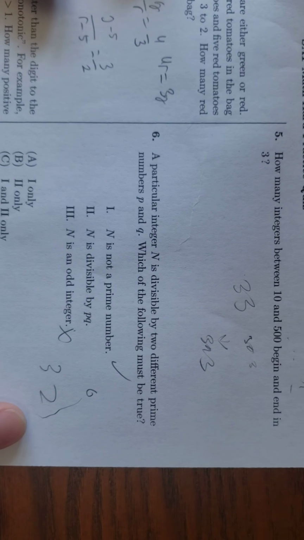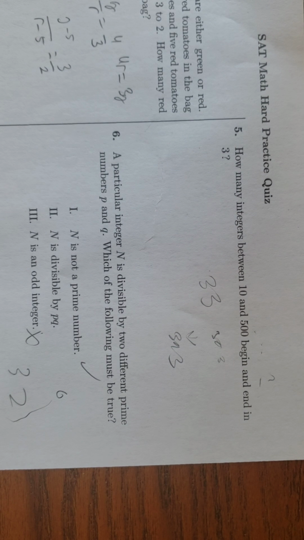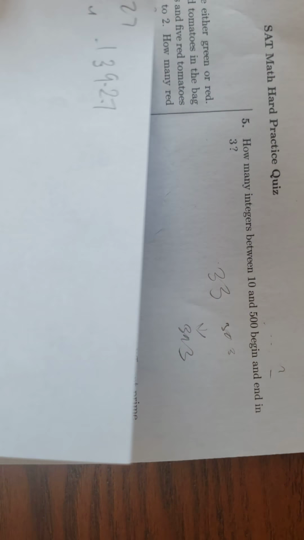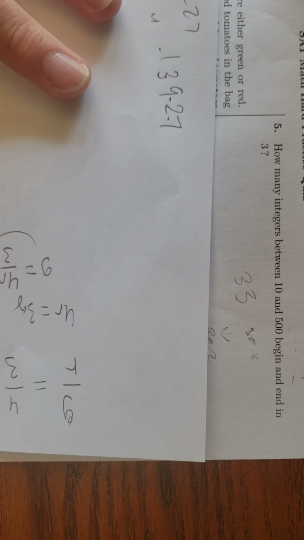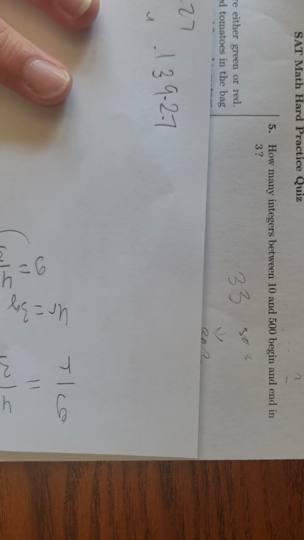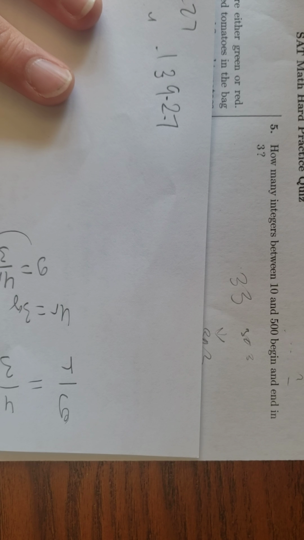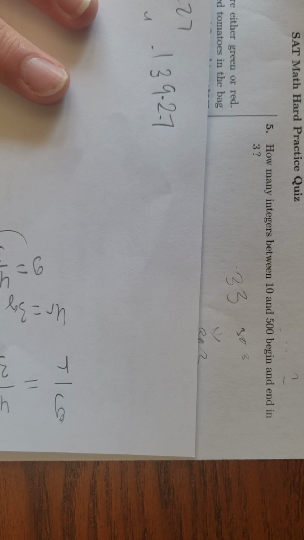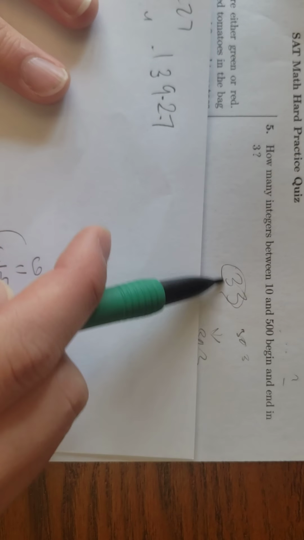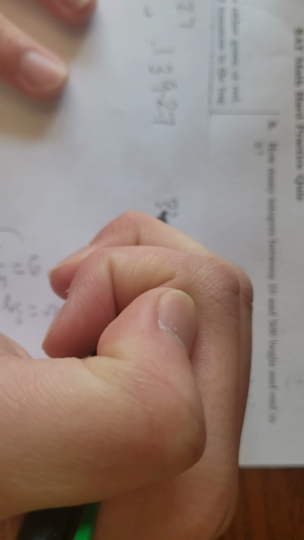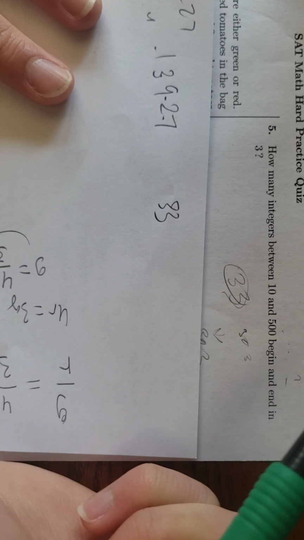Now our last question of the day. 5. How many integers between 10 and 500 begin and end in 3? So this is just really about recognizing patterns. So immediately you have to think about what numbers between 10 and 500 will begin and end in 3. It's kind of obvious, but what you do is you generalize this into a pattern, and then you think about this creatively. So I have one number right here, 33. 33 is going to be one integer.